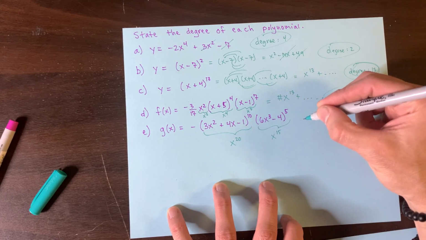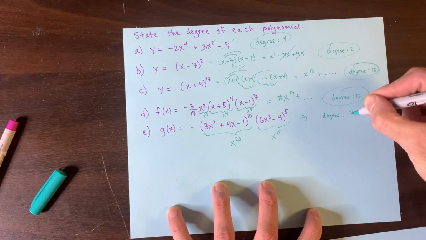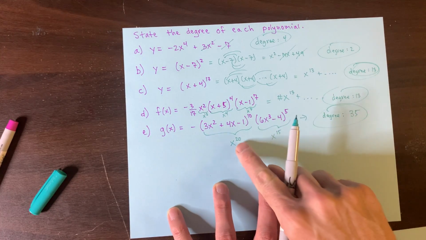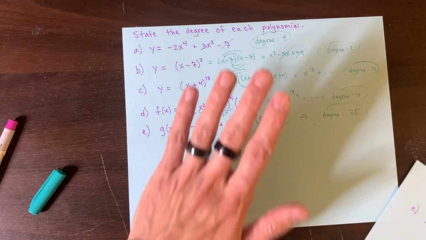We don't care about those. So essentially, for this one here, the degree would be 35, because you go 20 plus 15. One more. I think I have it. Actually, no, that was it for that.